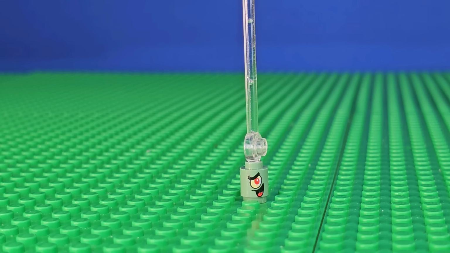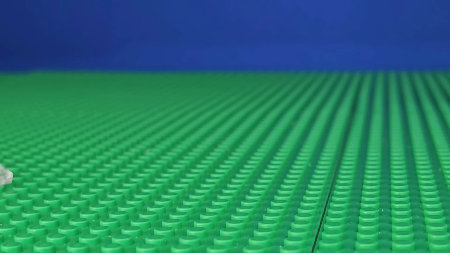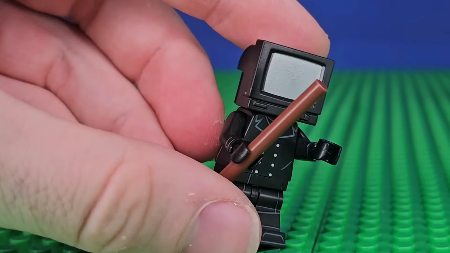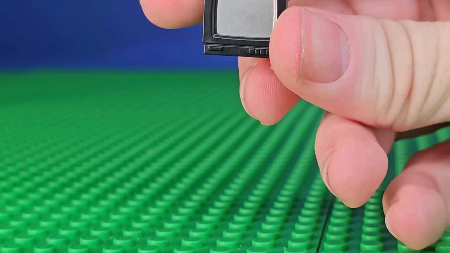Where is he? I want Skibidi Toilet Man now. All right, I need to build Karen. I actually want to do a side quest and build Karen from SpongeBob. Now, the first thing I had to do was get this Skibidi Toilet TV head guy and take his head off. What? And that'll be a good head for Karen.